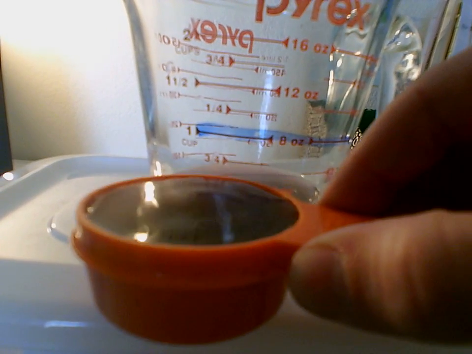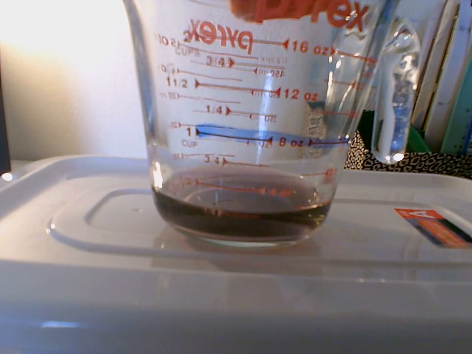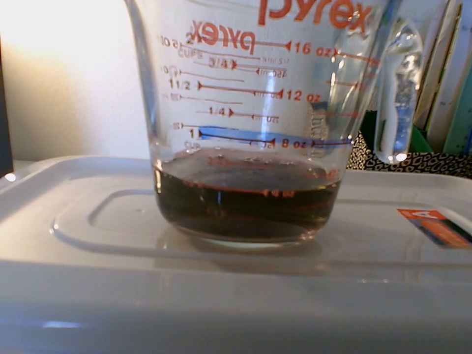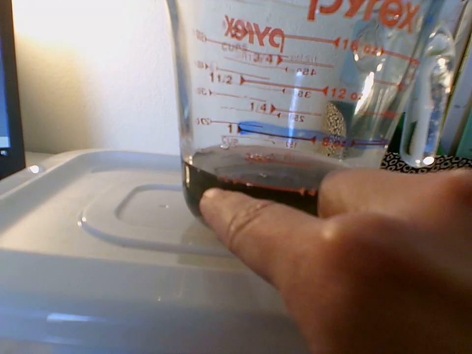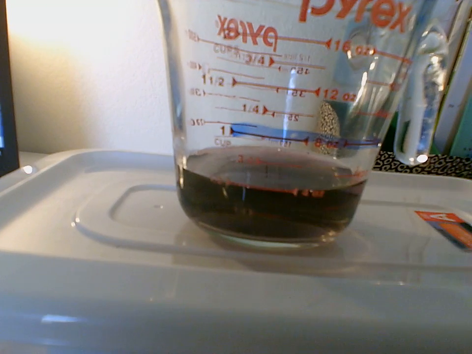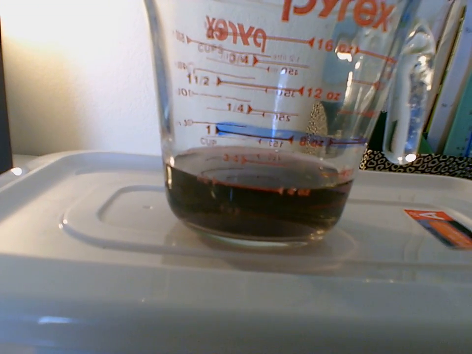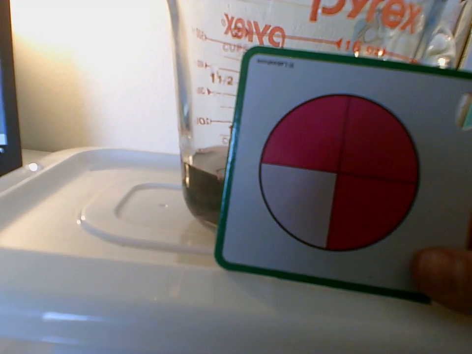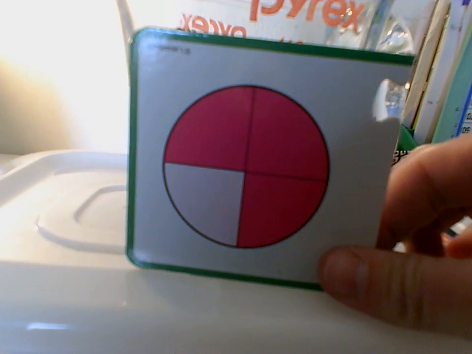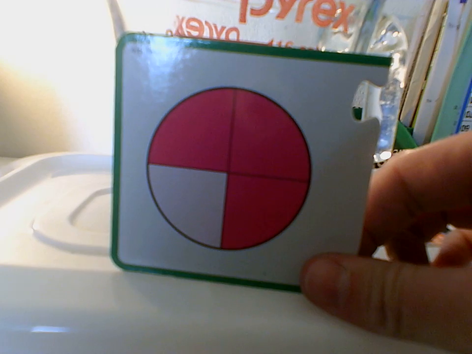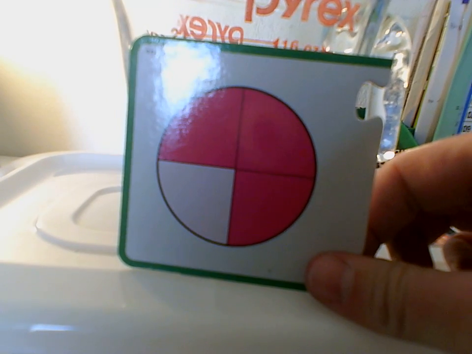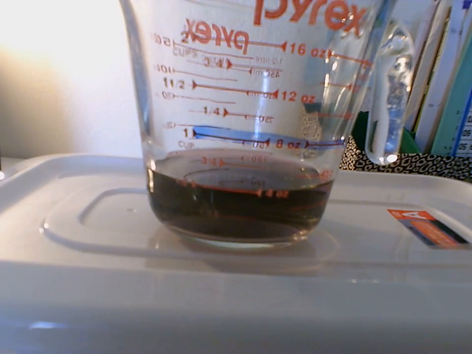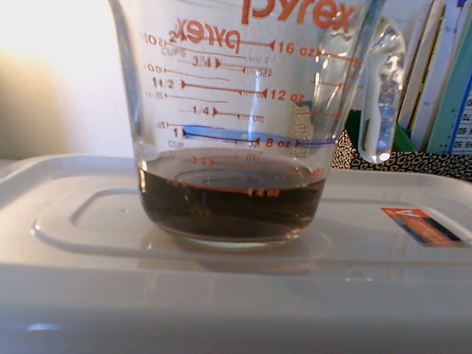So now we have 2/4 or 1/2. There we go. Look, here's the proof. It fills up to the half mark. All right, now I'm going to show you 3/4, where 3/4 of our circle is shaded in. 3 equal parts are shaded in out of 4, and this is what it looks like when we are measuring.